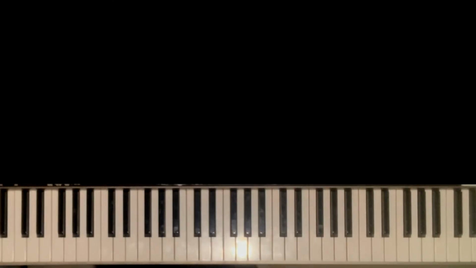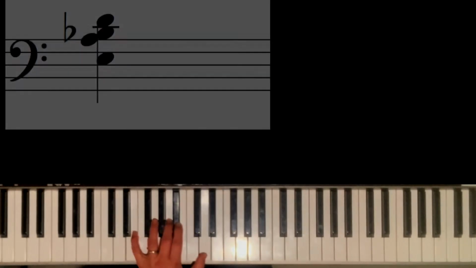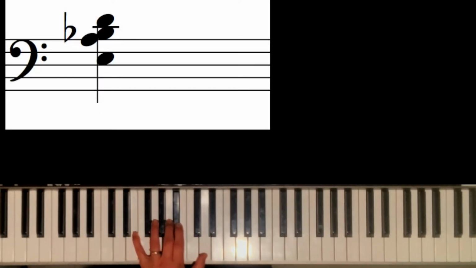Let's do them all in the key of C, and that way you can take them from there. They will change throughout different keys, but let's check it out. Left hand dominant voicing in the key of C. The first one is this. From the bottom up, E, A, B flat, and D.